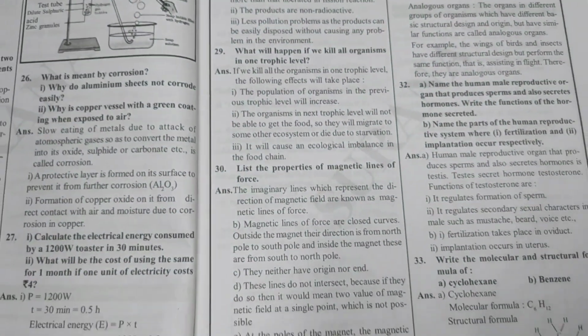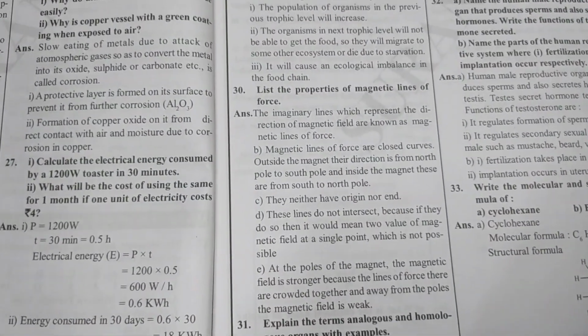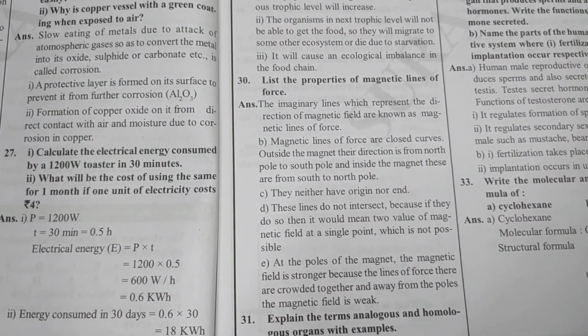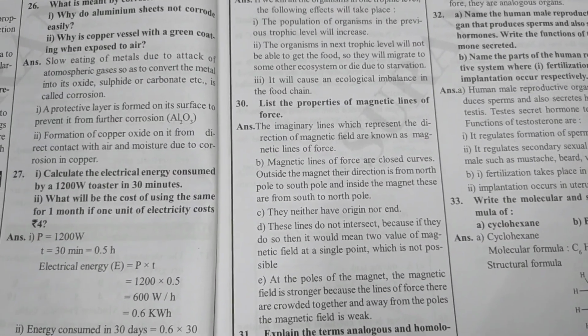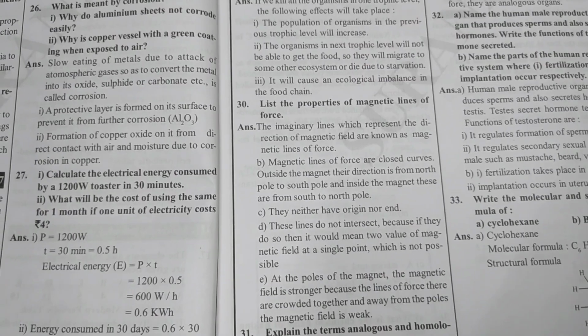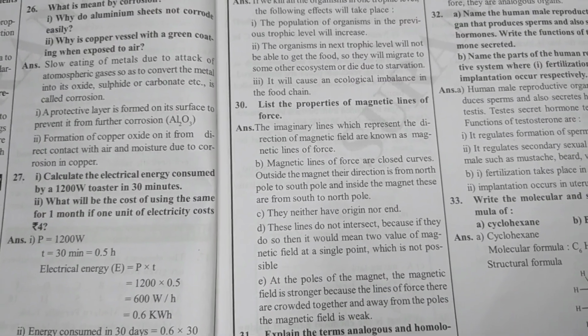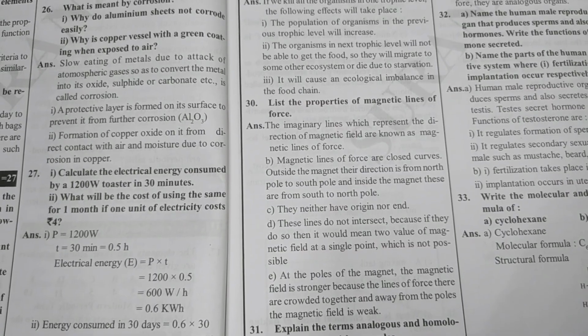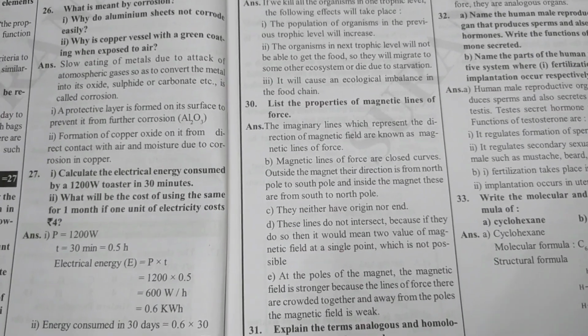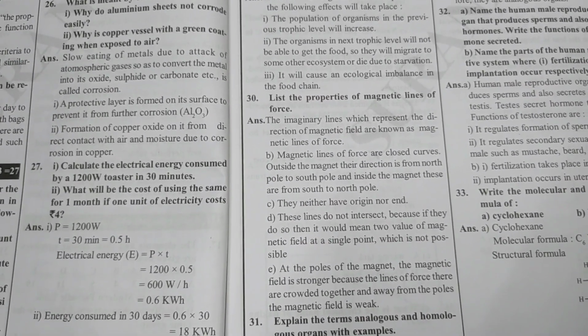Then what are the properties of magnetic lines of force? So what are magnetic lines of force? We know that they are imaginary lines which represent the direction of the magnetic field. These will be closed curves. We know outside the magnet the direction is from north to south pole, but inside the magnet it will be from south to north pole.